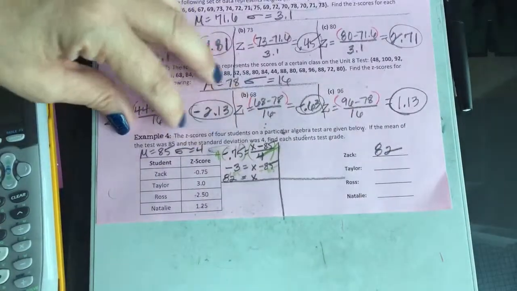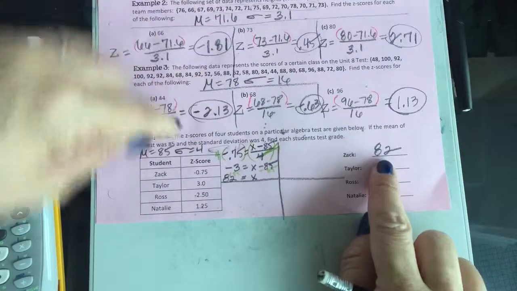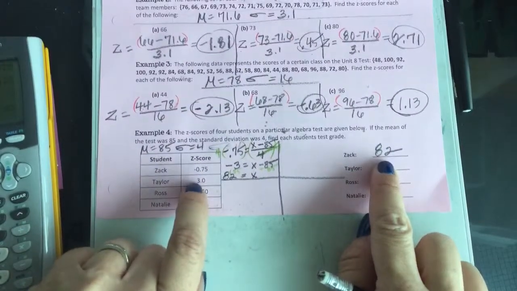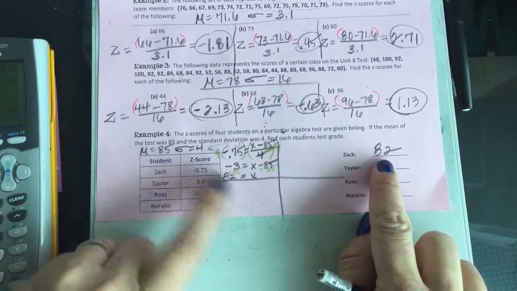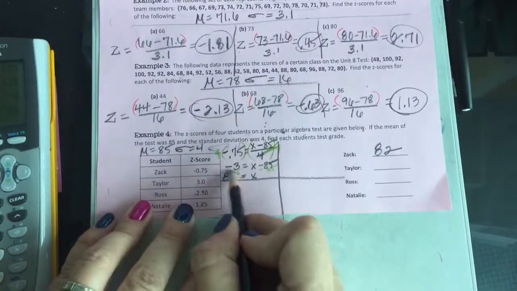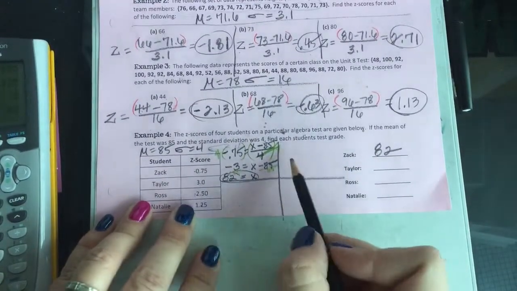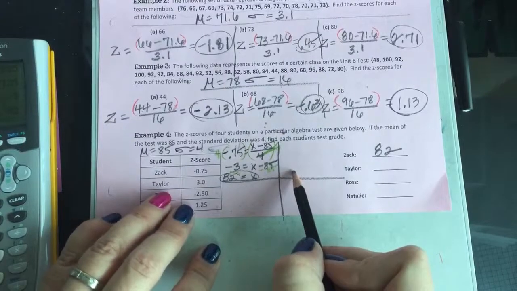82. It makes sense to me that his score was 82. He had a negative z-score. His z-score was showing me that he scored below the mean. The mean was at 85. So it seems reasonable to me that Zach scored an 82. Now the method of setting up and undoing is the same for each student.